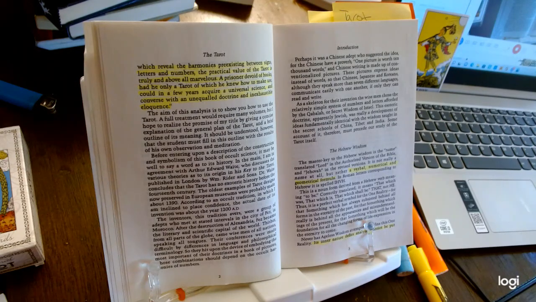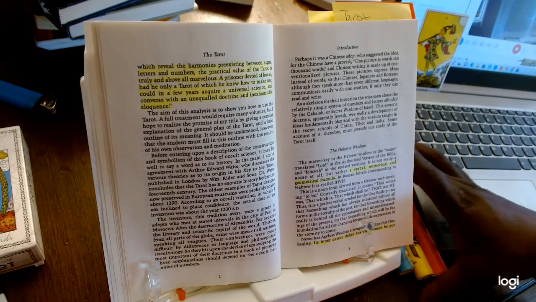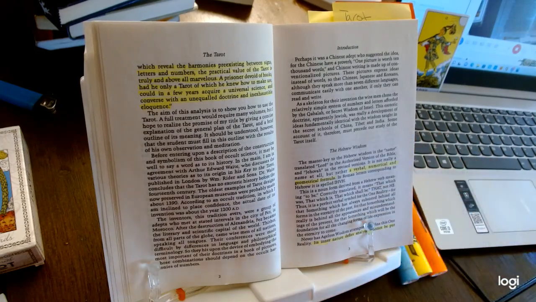The oldest examples of tarot designs now preserved in European museums were probably made about 1390. According to an occult tradition in which I am inclined to place confidence, the actual date of its invention was about the year 1200 AD. I would disagree. Tarot is an eternal science. It's timeless. But I guess you can say that in our day and age, that's when it kicked off, but I would disagree.